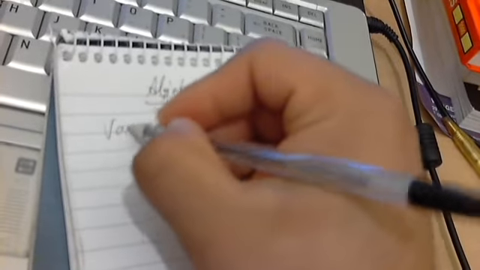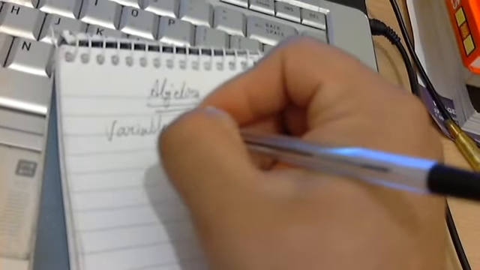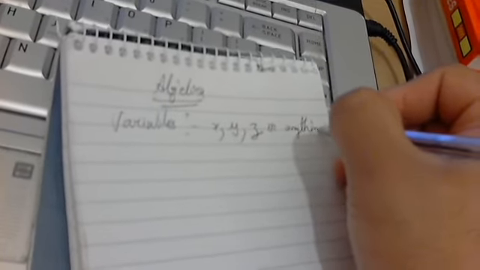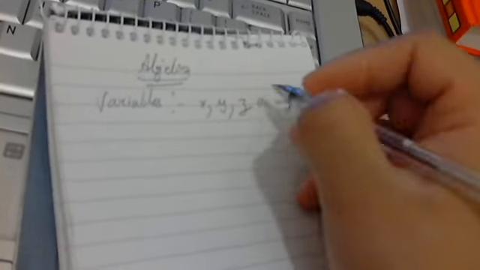First of all, there come variables, right? Which can be anything: x, y, z, or anything, right? But not constants, right?